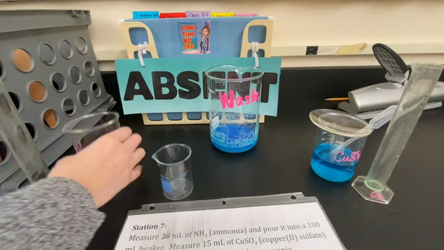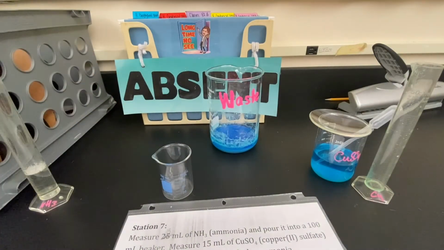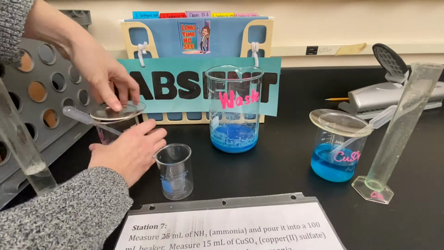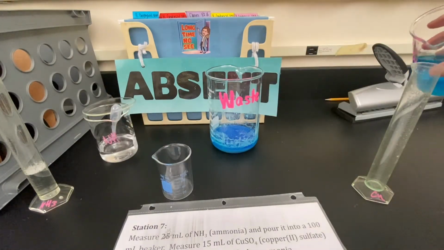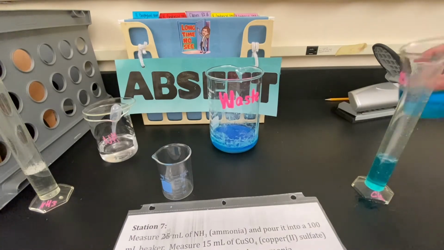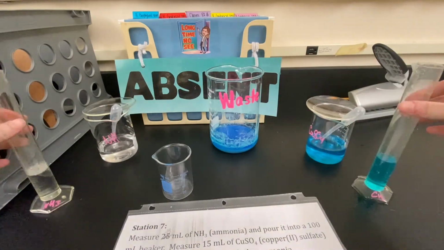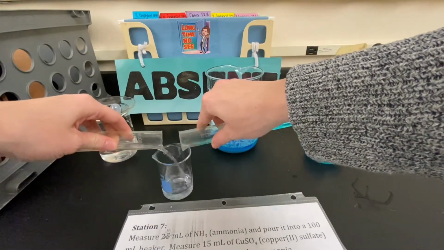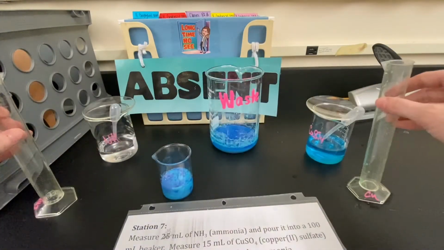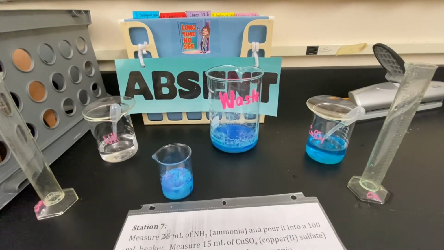Next, I have some ammonia. This is the stuff that is used like in Windex or a glass cleaner. It is clear and colorless. And then I have some copper 2 sulfate. So that is clear but blue. I'm going to combine them together. You can see this has definitely changed its appearance. It is now opaque and cloudy.